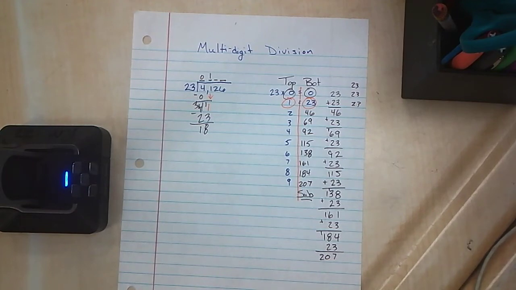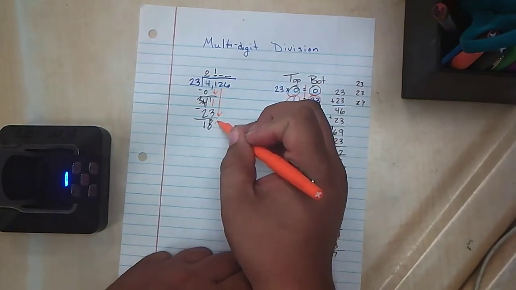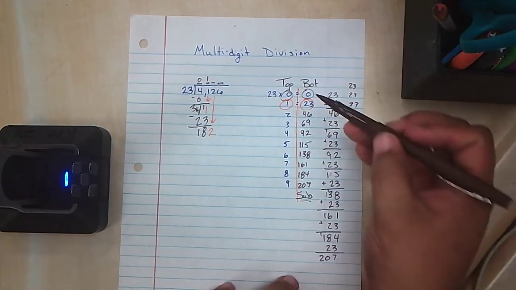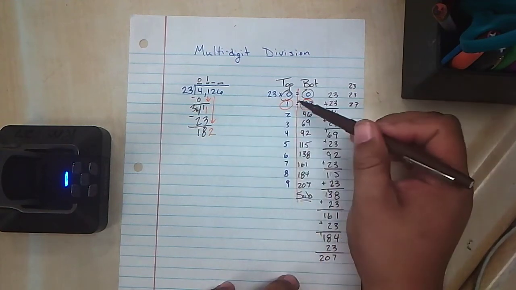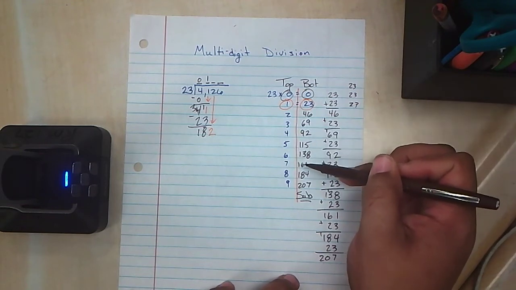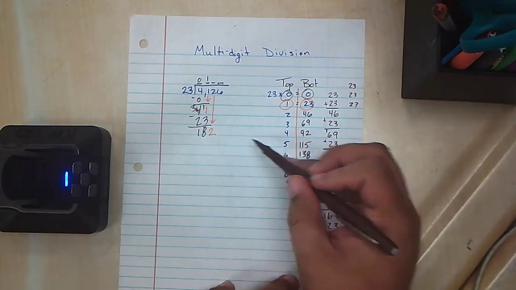All right, so I finished subtracting. That means my next step is to bring down the next number, which leaves me with 182. I'm going to use my ratio table, my top bot sub strategy. If 182 is the largest number I'm looking for without going over, that means 184. No, that's too big. We can't go over 182.